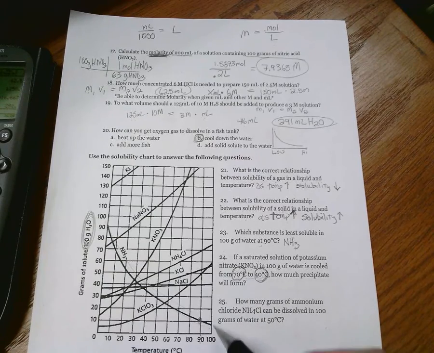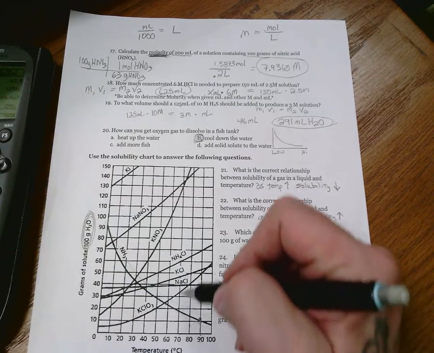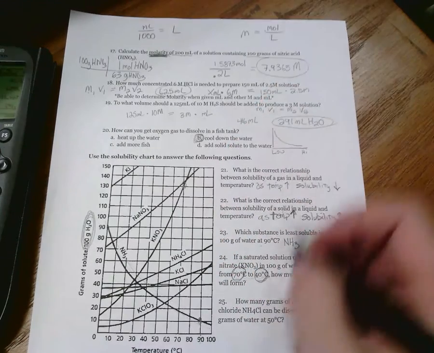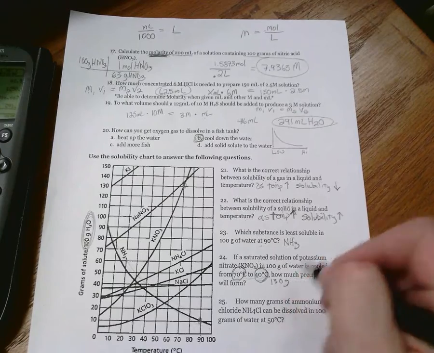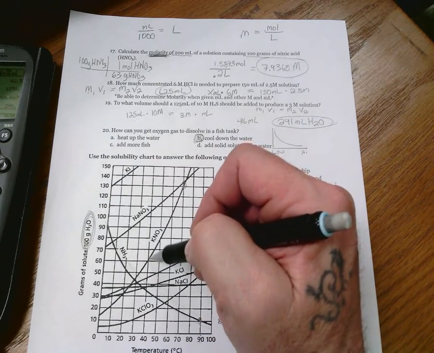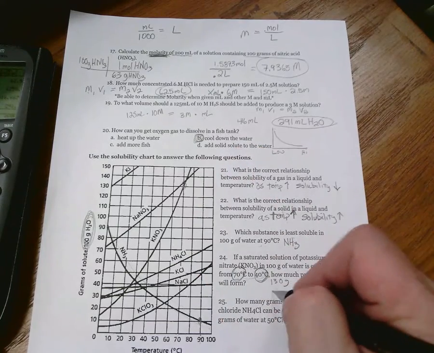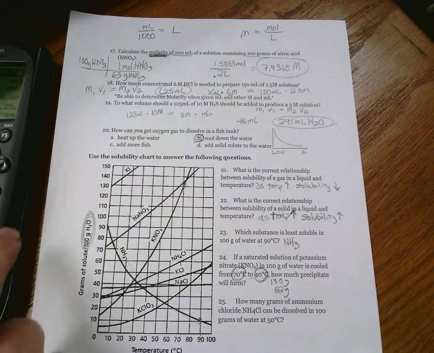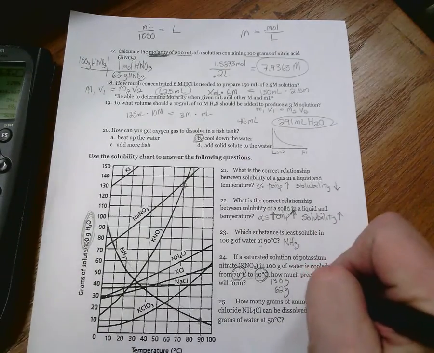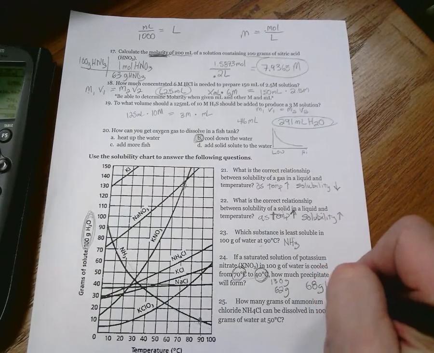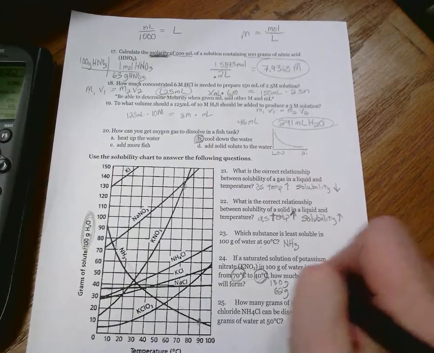So at 70 degrees, KNO3, that's 130 grams. And at 40 degrees, that is, I'm going to call it 62 grams. 130 minus 62. 68 grams will precipitate out. 68 grams KNO3. That's my answer.